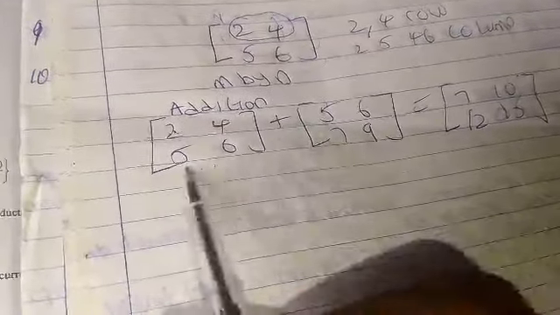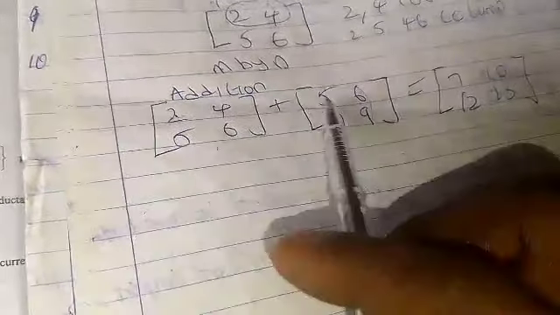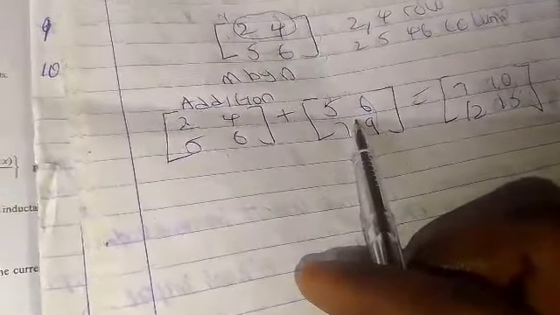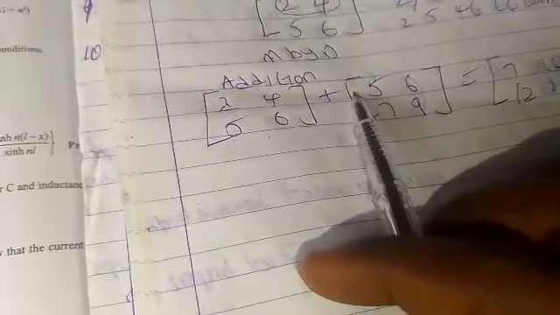Take note, they must be of the same what? Order before you can add. That is the most important. You will notice this one is 2 by 2. This one is also 2 by 2. They are the same. That is why we can add them. But if they are not the same, you can't add. What I mean is that if this one is 2 by 2 and this one is 2 by 3, then you cannot add. Take note. Same thing works for subtraction. If it is subtraction, you just say 2 minus 5, 3 minus 4, 6. So that is that. Then we have the multiplication.